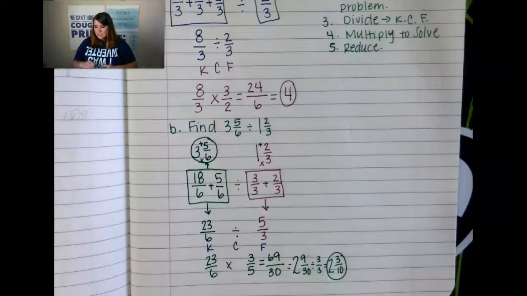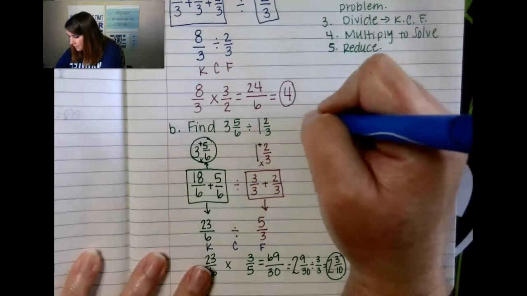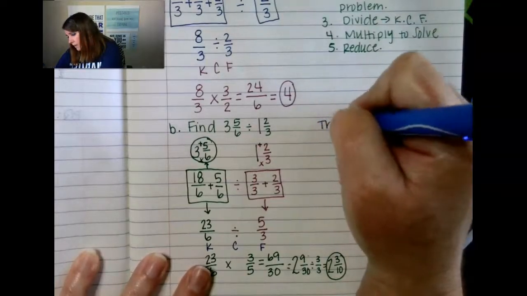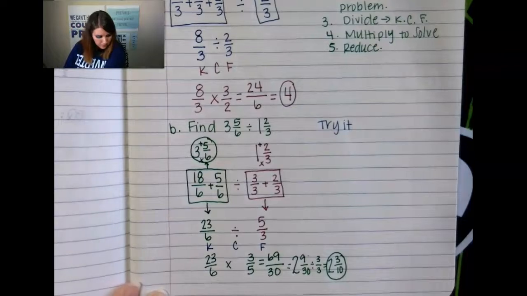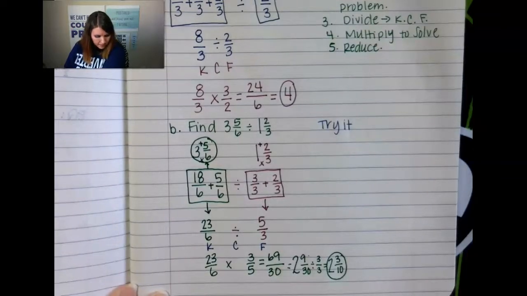All right, you guys, let's do a try it. We're going to do one try it for today. So today's try it, I'm just going to put it right over here since I'm running out of space because I wrote really big. Sorry. Okay, your try it for today.